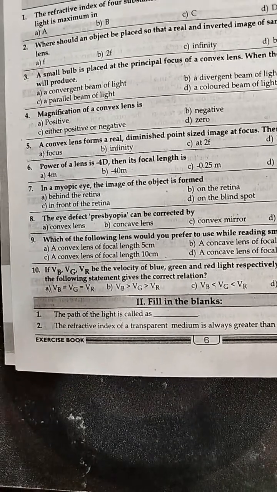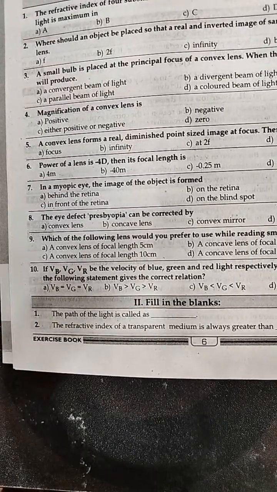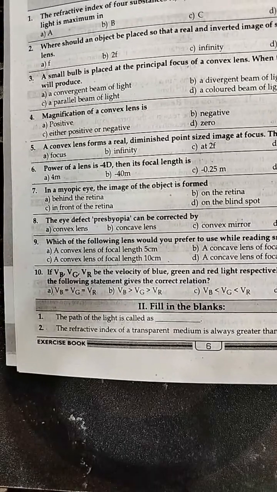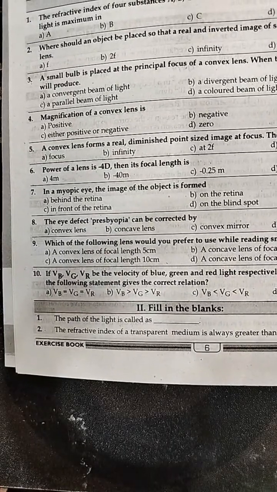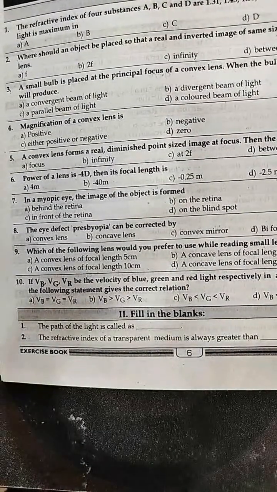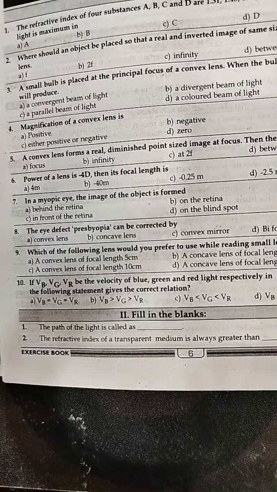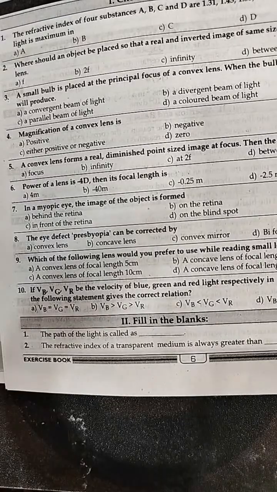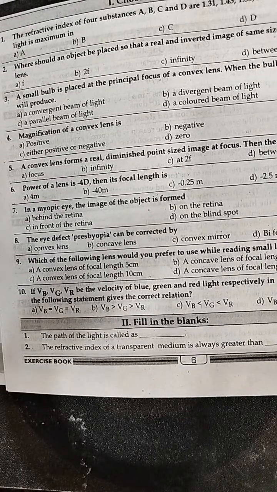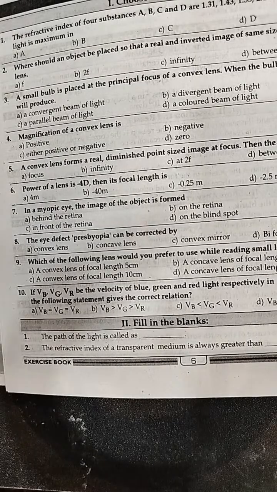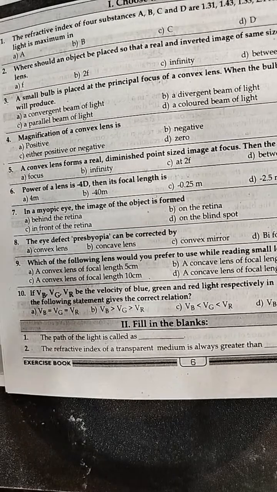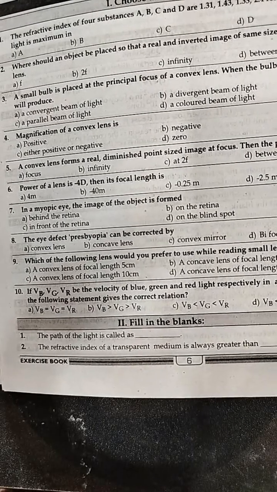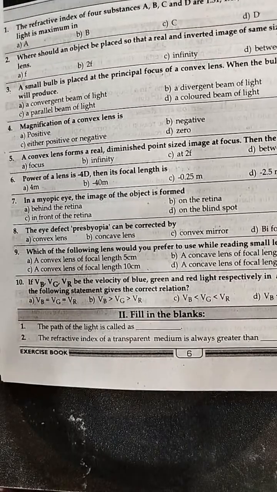Seventh question. In a myopic eye, the image of the object is formed. Yes, Madhumita has answered in front of the retina. Diya also has said the same answer. Logeshwari has given us C. Very good, students. It is option C, in front of the retina.